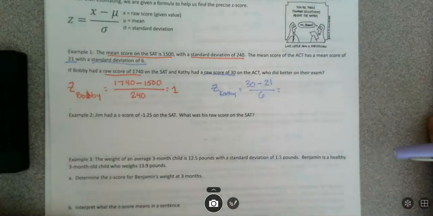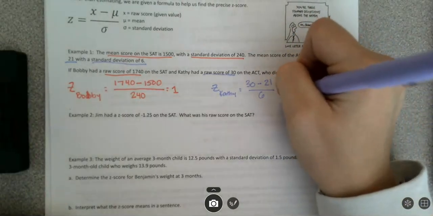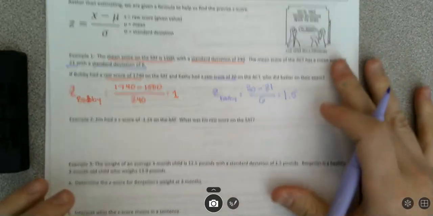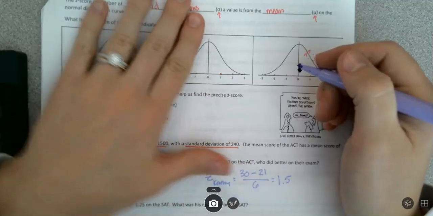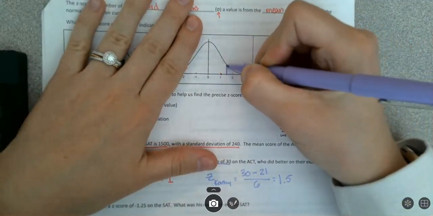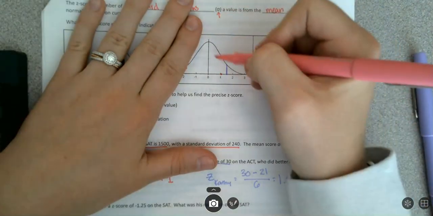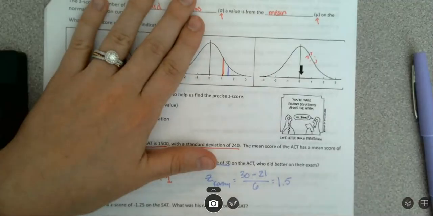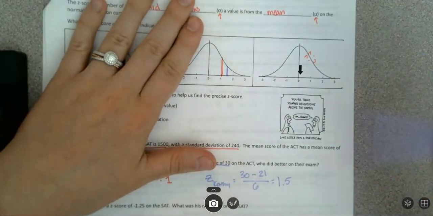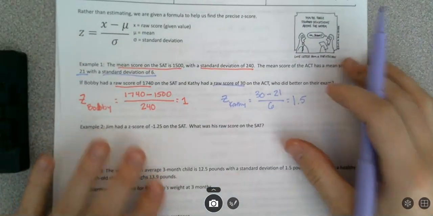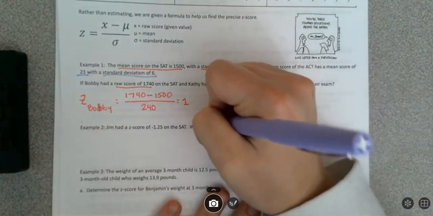We get 1.5. She has a bigger z-score. Interpreting this, Bobby landed here, but Kathy landed here. So Kathy did better test-wise, because she was further away from the mean in a positive sense. Kathy's smart.